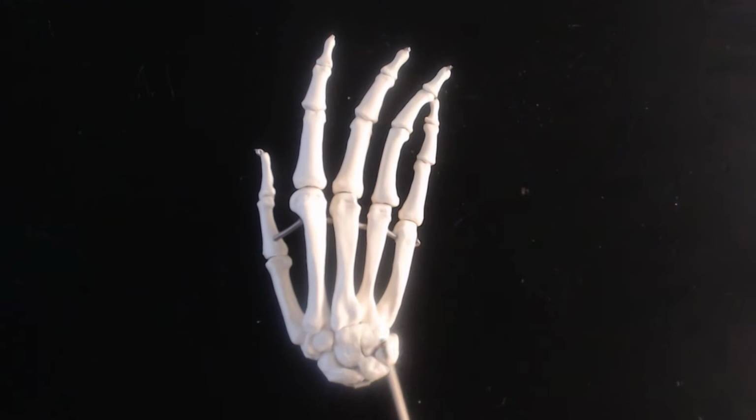So here is a hand. For the hand, all of these short bones here are carpals. These 8 bones here are the carpals. They all have different names, but for this class you don't need to know them. Yay. But these are the carpals. Think carpal tunnel syndrome. The carpals are the bones of the wrist.